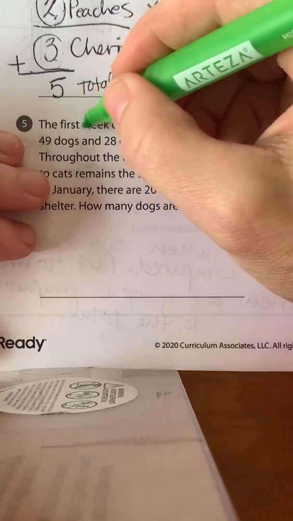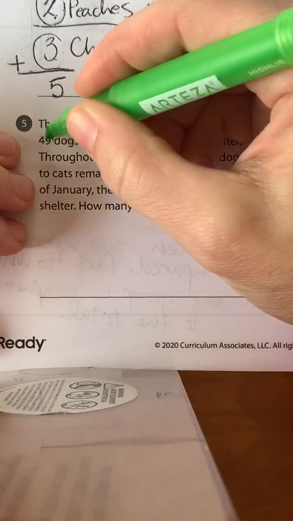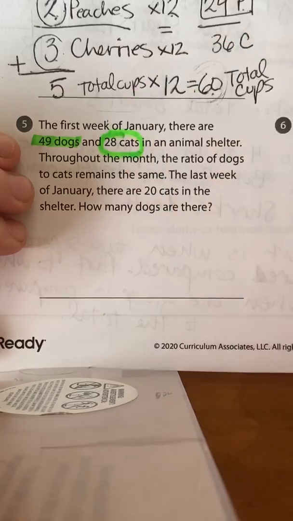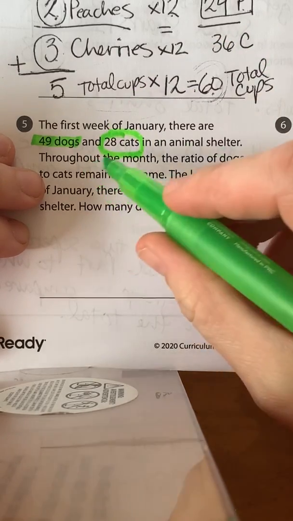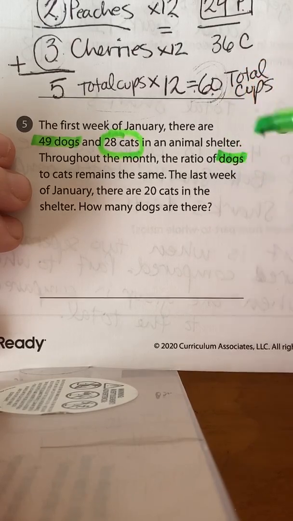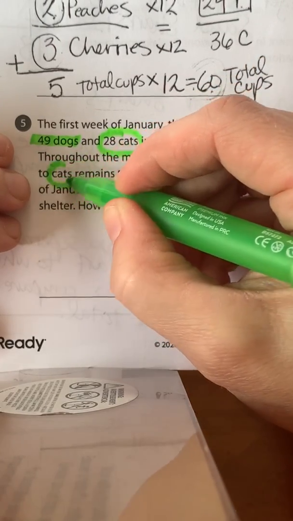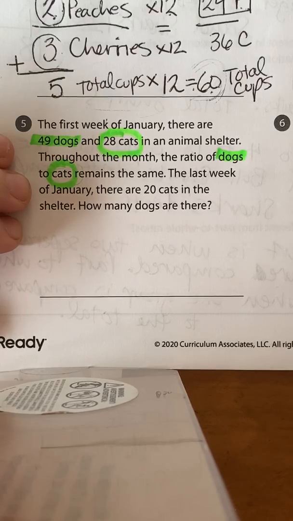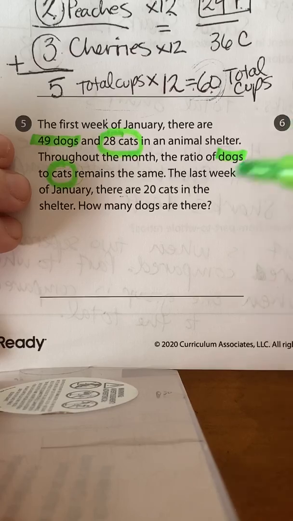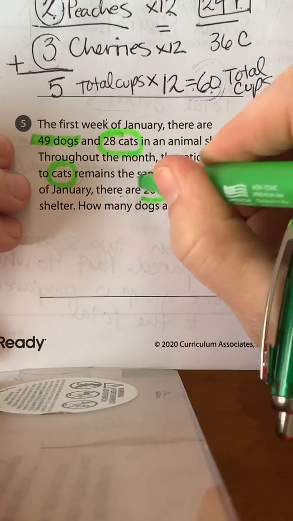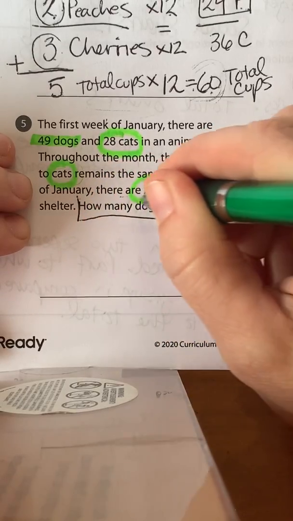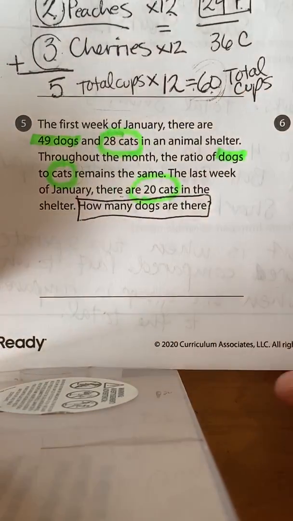Here we go. The first week of January, there are 49 dogs and 28 cats in an animal shelter. Throughout the month, the ratio of dogs to cats remains the same. The last week of January, there are 20 cats in the shelter. Now, look. I'm going to box it. See, I told you I'd do a better job. How many dogs are there?